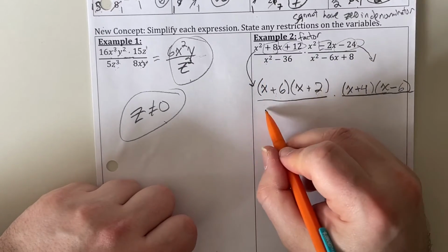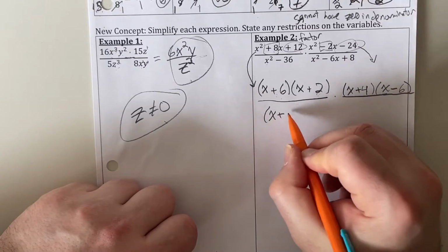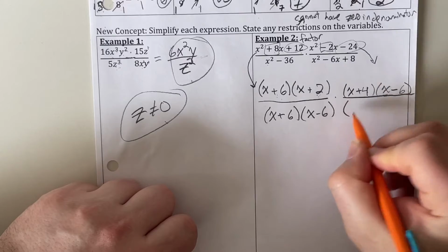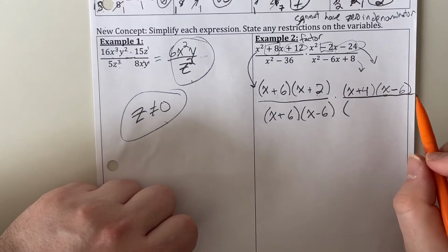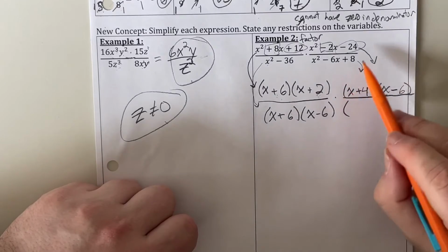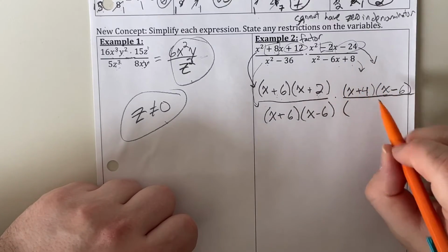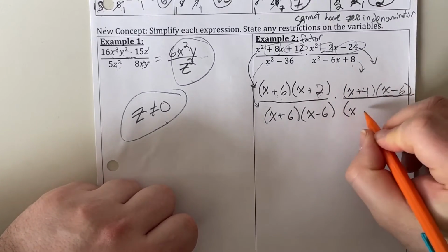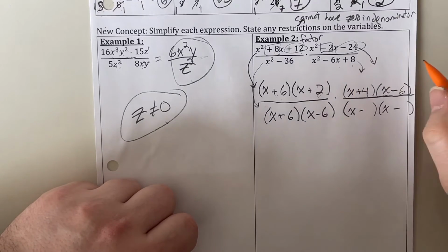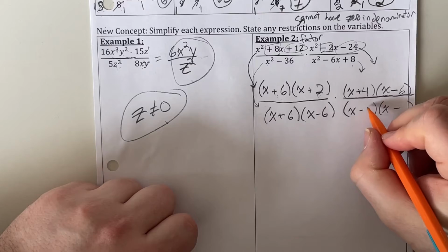Bottom left, difference of squares, so that's going to be the same number. Real simple. And bottom right, let me draw it like that. Same sign because the product is positive, but they're both going to be negative. And so we can say this is going to be 4 and 2.